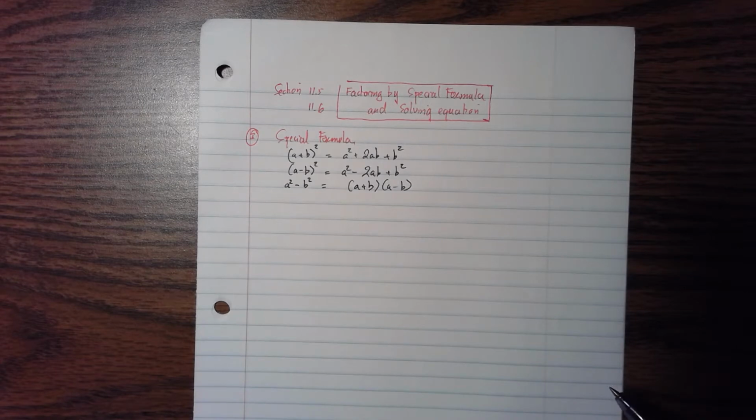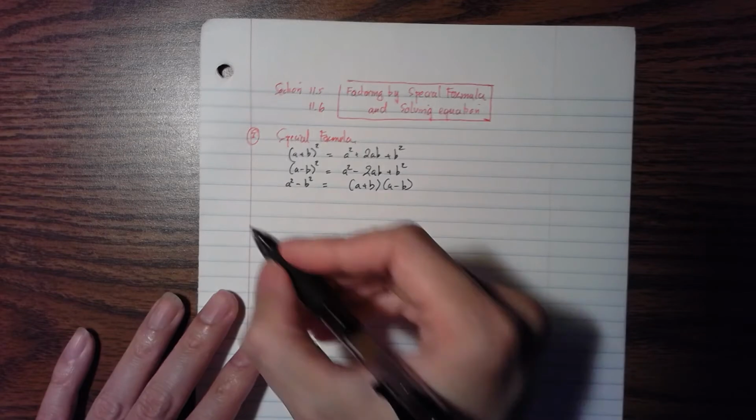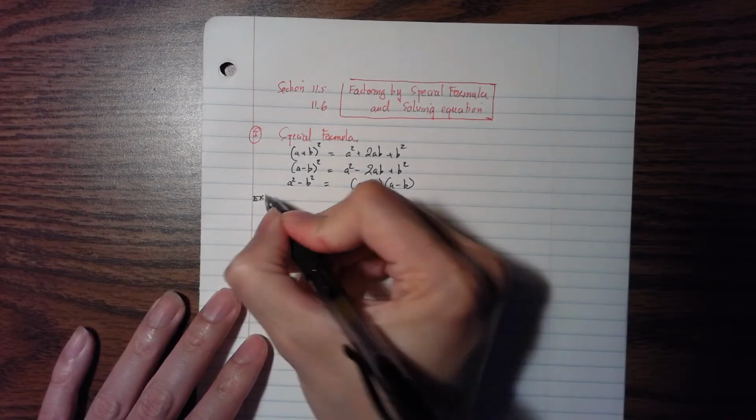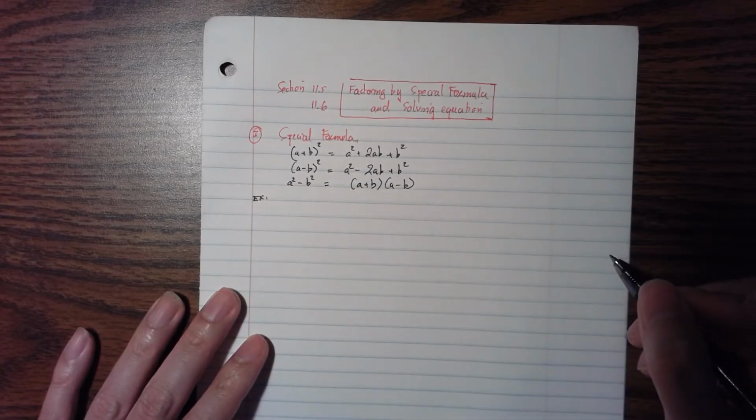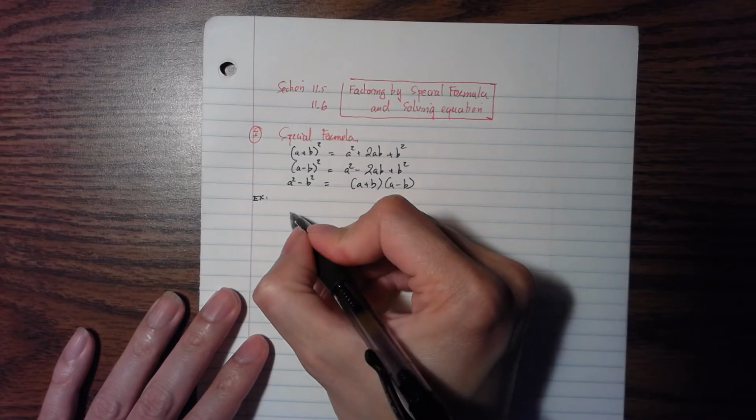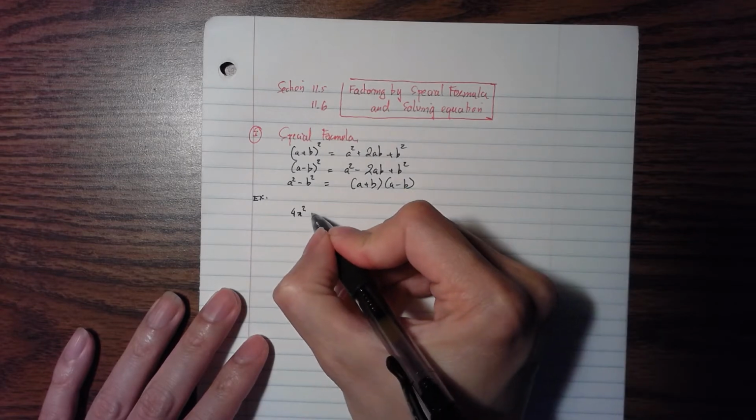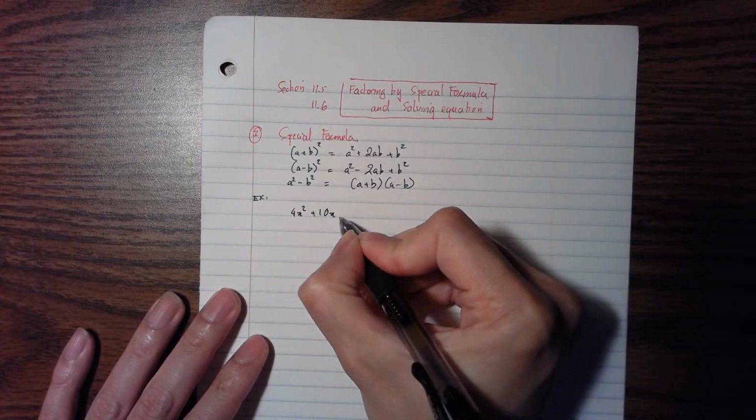let me go straight to the example, and then you know right away. It's not really too hard, believe me. Example 1. What if I have something like this? 4x squared plus 10x plus 9.